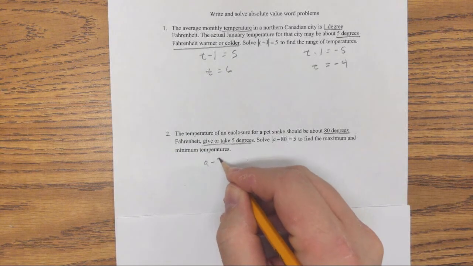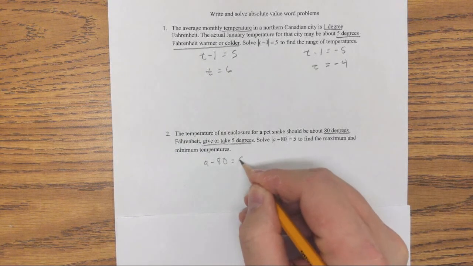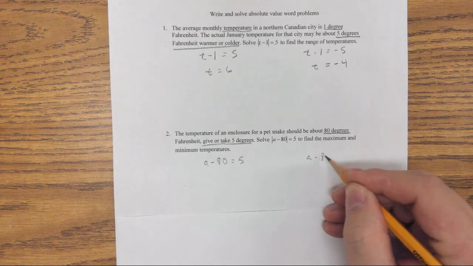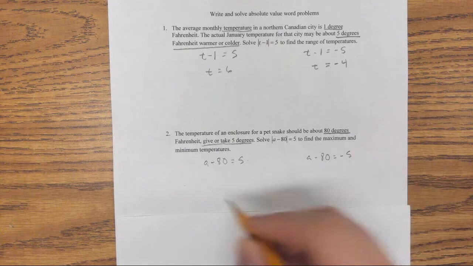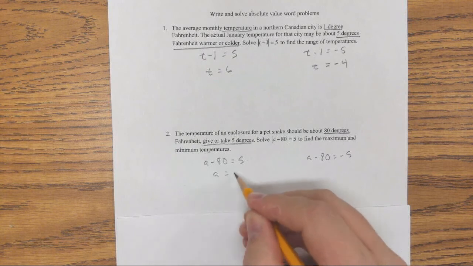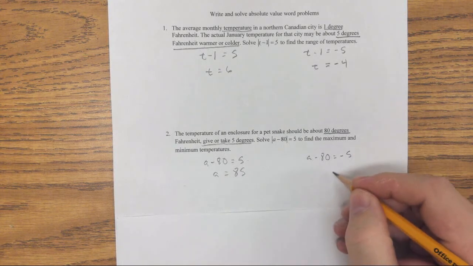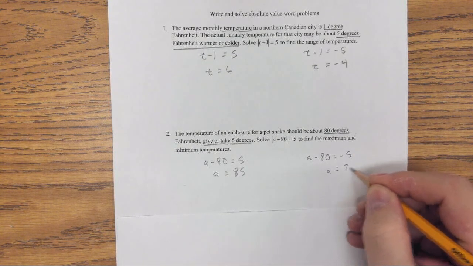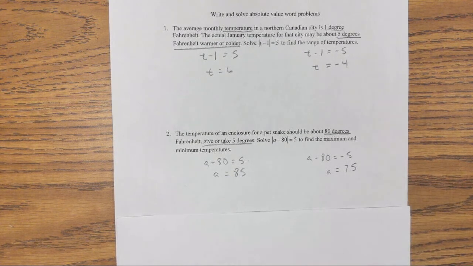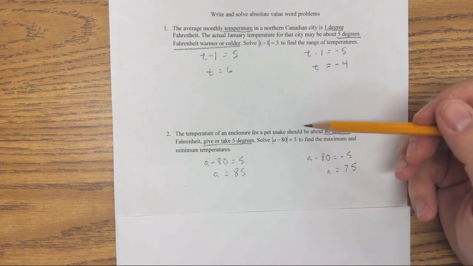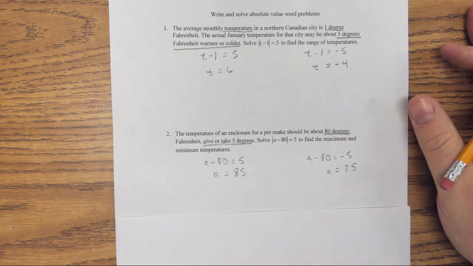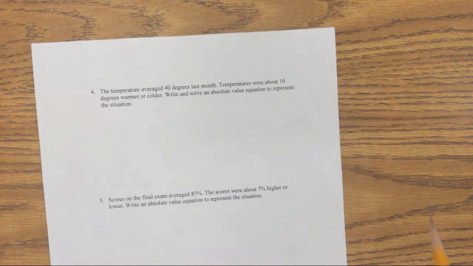So we'll solve that. A minus 80 equals 5. A minus 80 equals negative 5. So A equals 85 degrees. A equals 75 degrees. So there's our range of temperatures. Okay, again, this is just about reading and interpreting these word problems. One more.